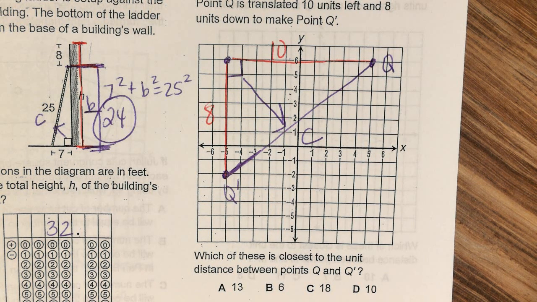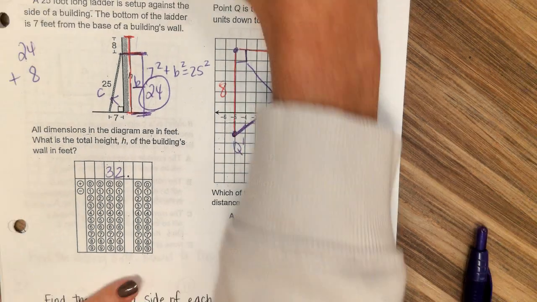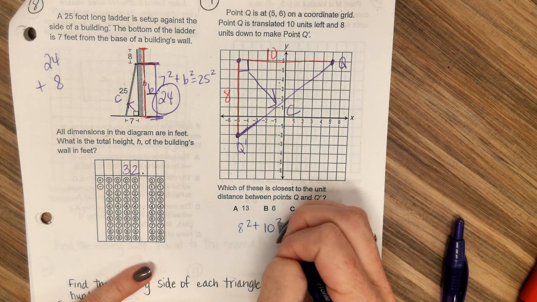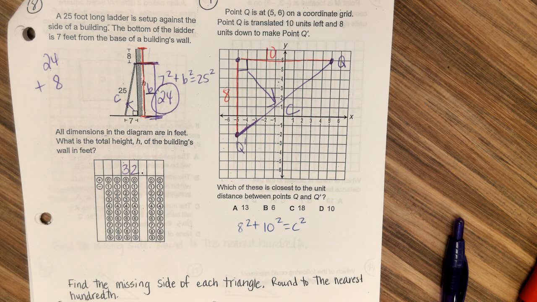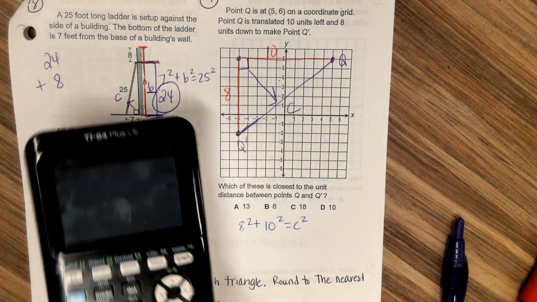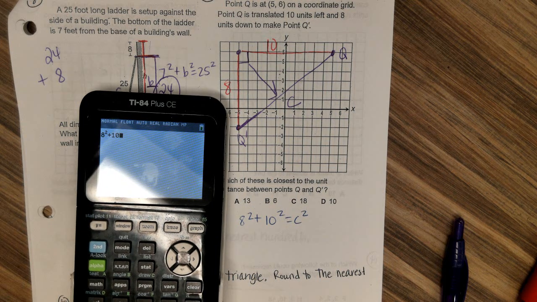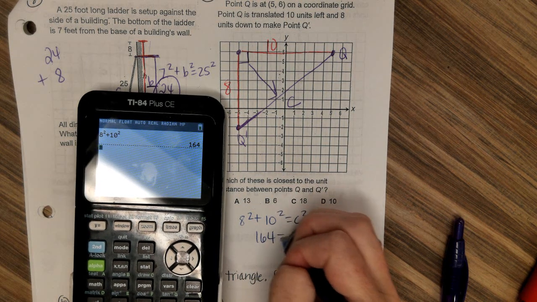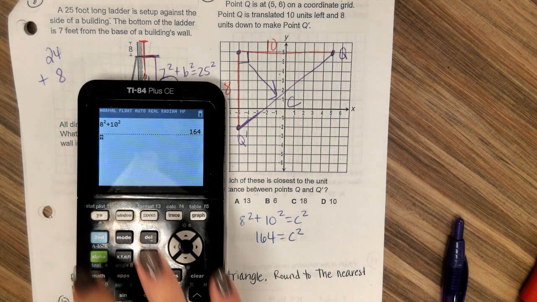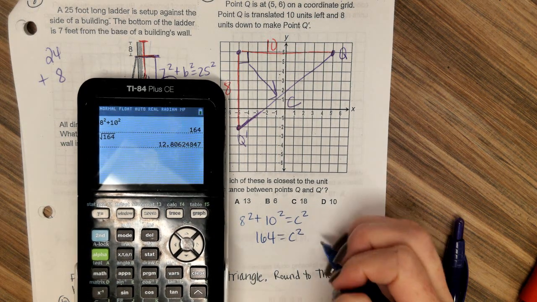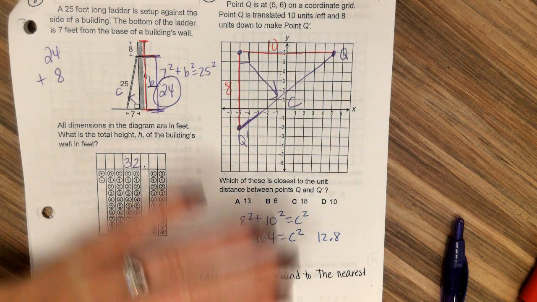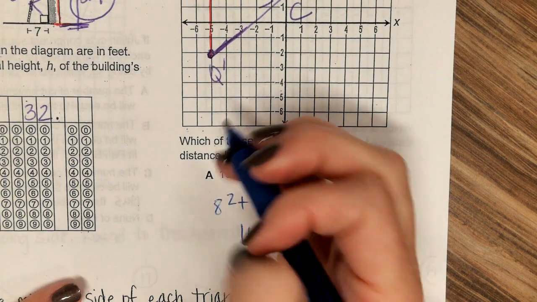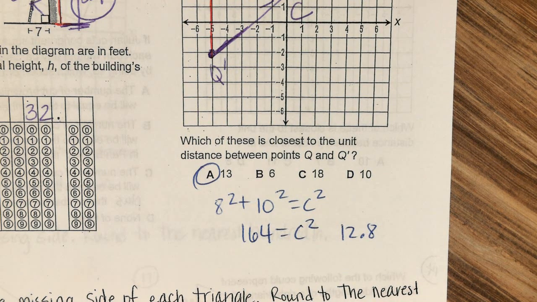All right, so I'm going to do a squared plus b squared equals c squared. So I'm going to do 8 squared plus 10 squared equals c squared. Do I add or do I subtract? Add. So I have 8 squared plus 10 squared, which is 164. And what am I going to do to that number? The square root of 164 is 12.8. Which answer is closest? A. Everybody good with that? So if you were absent Friday, you now know how to do the assignment, and it's on the Google Classroom, so make sure you get that done.